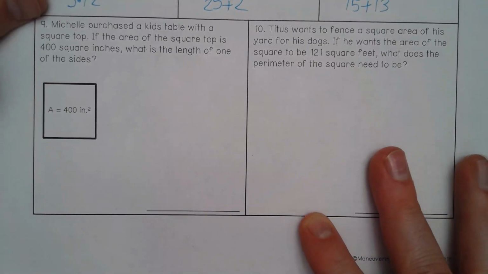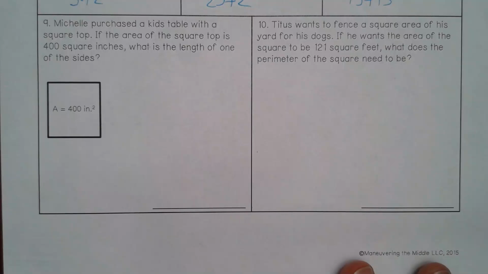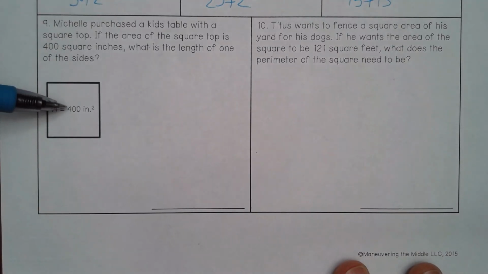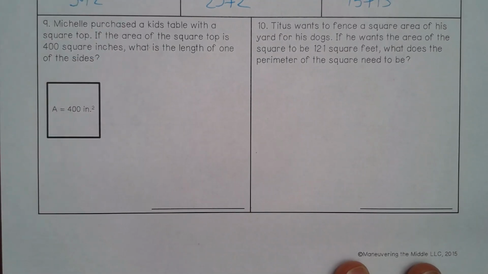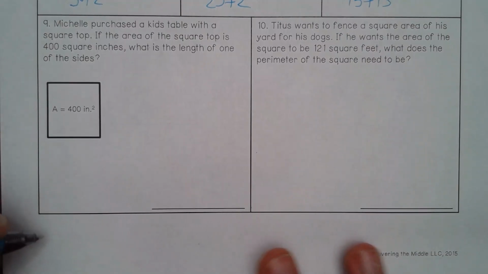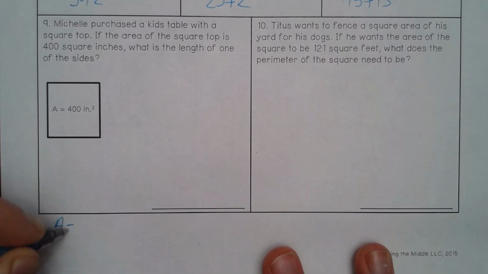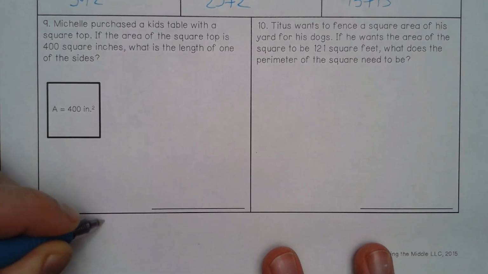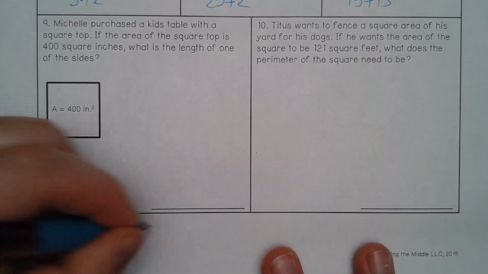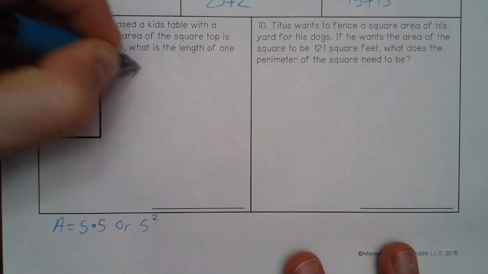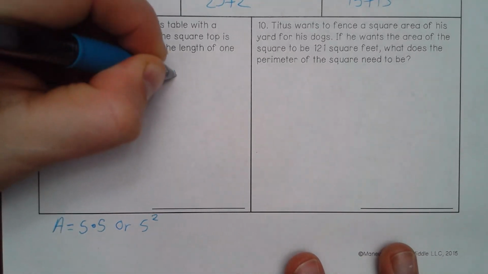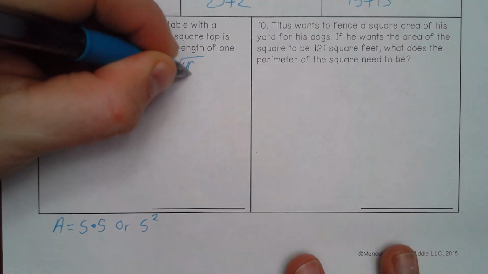I promise you a couple of these will be on our next quiz. Michelle purchased a kid's table with a square top. If the area of the square top is 400 inches squared, what is the length of one of the sides? Well, in order to find the area of a square, we do side times side, or you could say side squared, right? Well, side times side, a number times itself, isn't that saying a square root? To find this side length, we need to take the square root of 400.